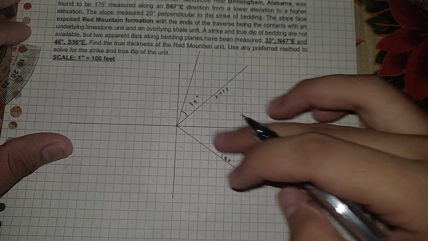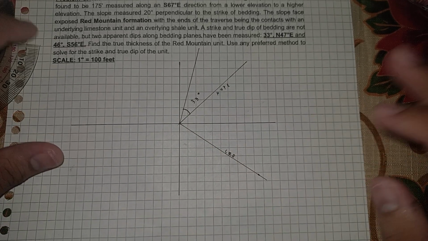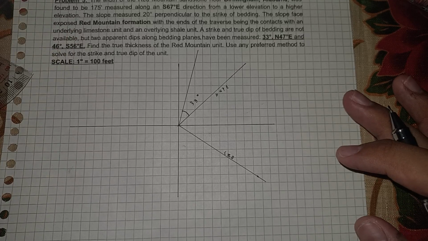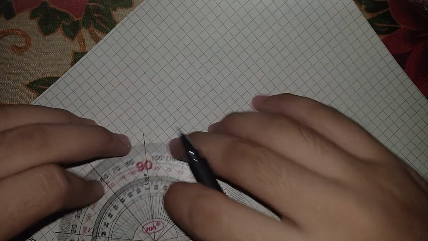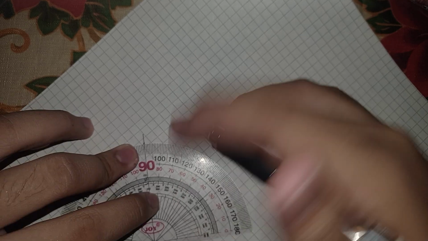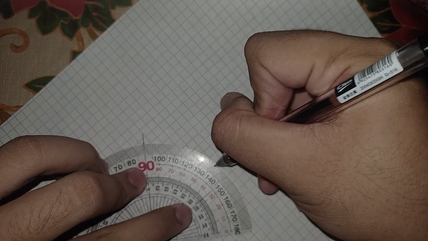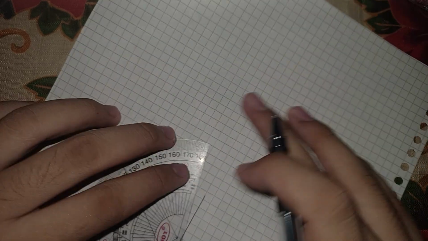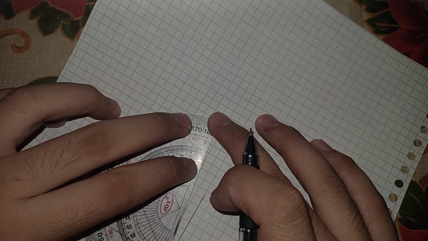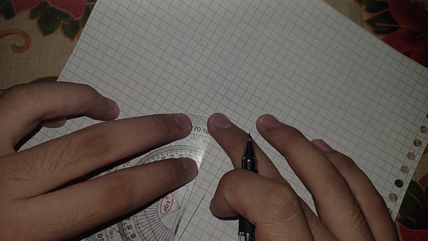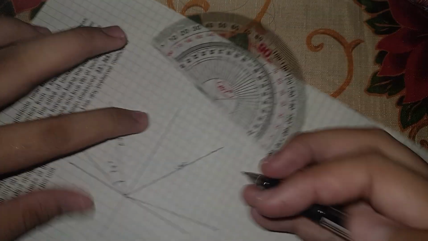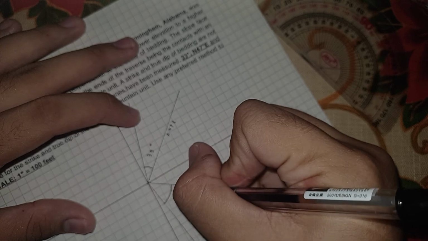And 46 going here. Always remember that our angles should never intersect one another. This is 46.